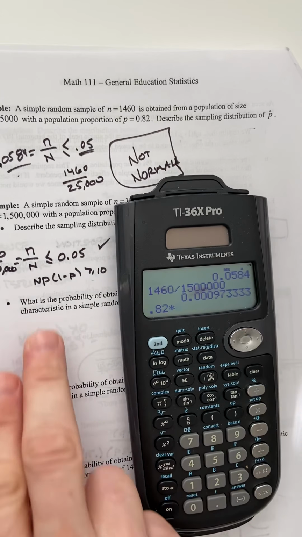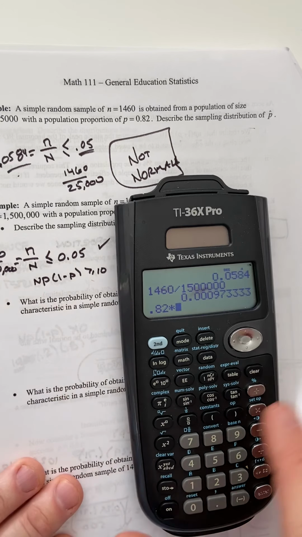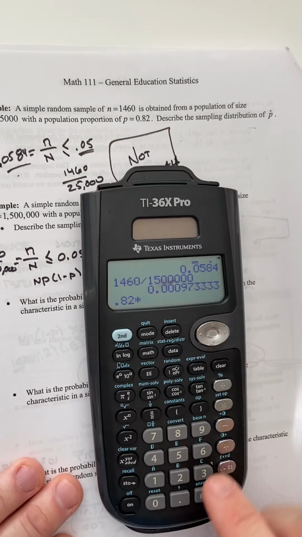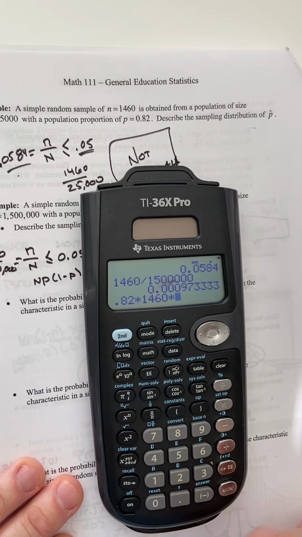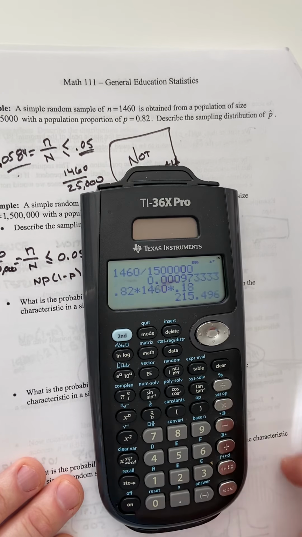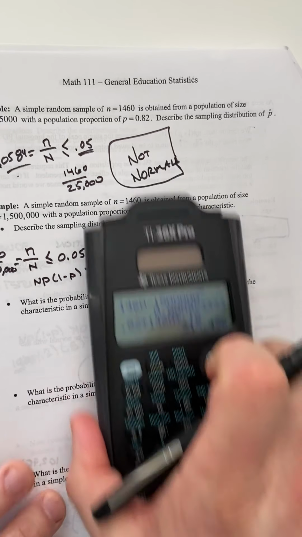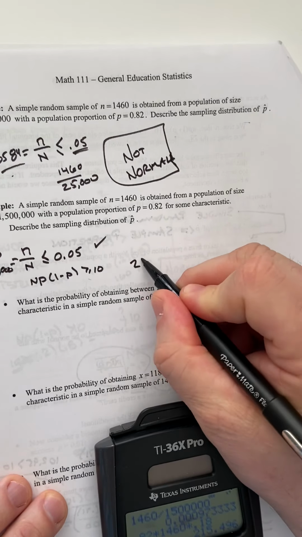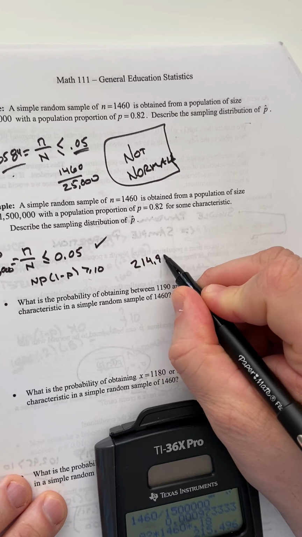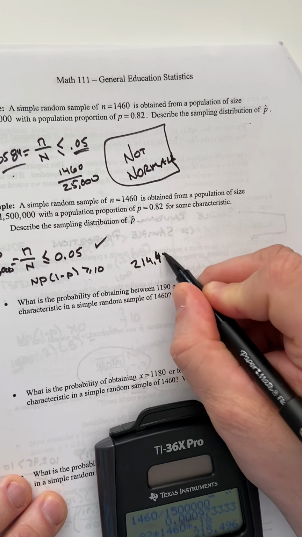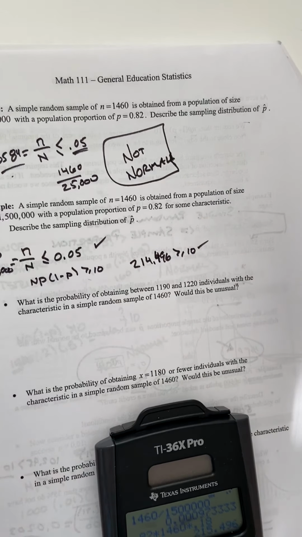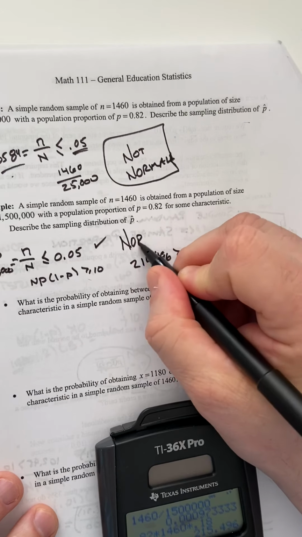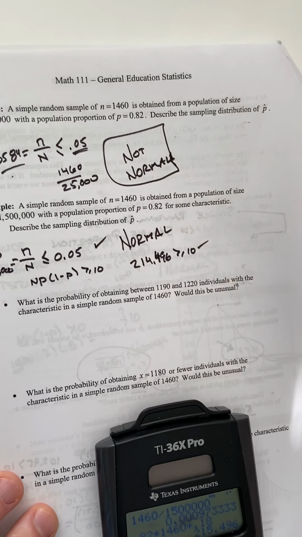Oops, I did it out of order, but luckily multiplication is commutative. 1460 times 1 minus 0.82, was that 0.18? 215 is 215. Greater than or equal to 10? Yes. Check, check. So this one is normal. So we can go on to the rest of the problems.